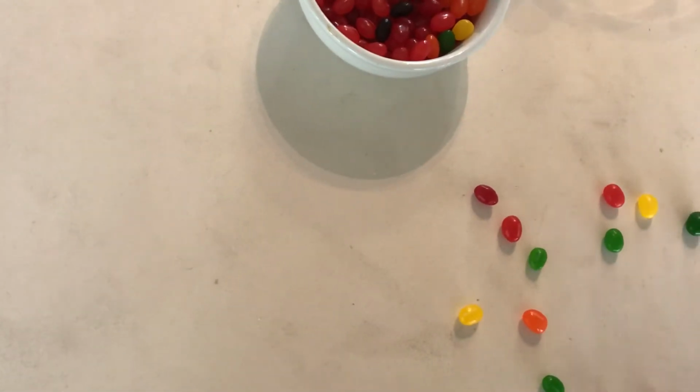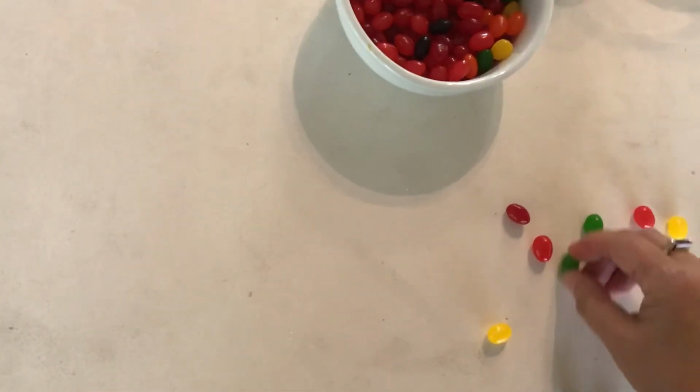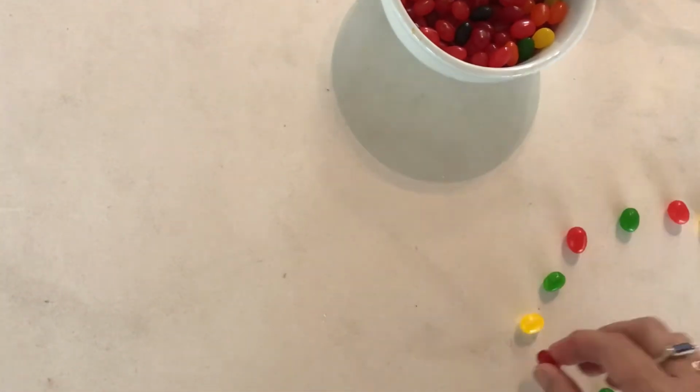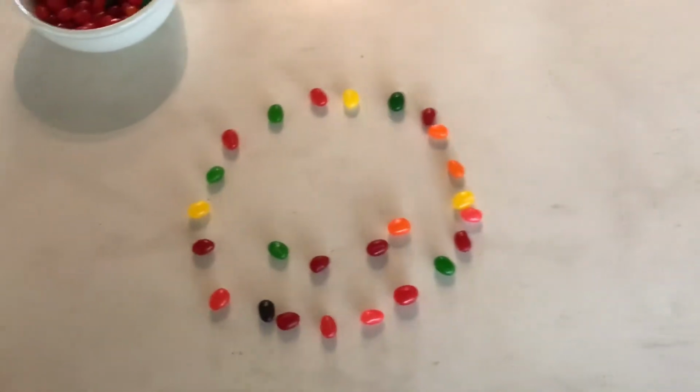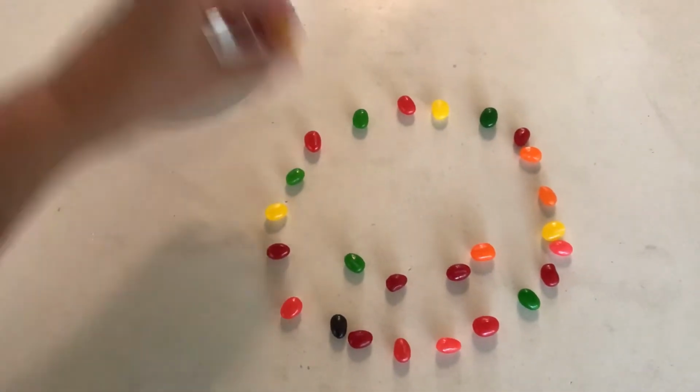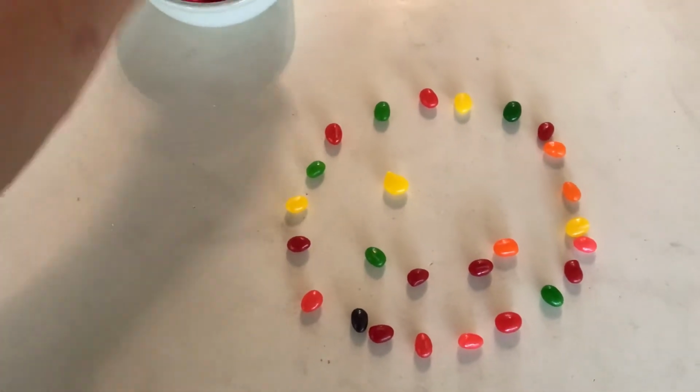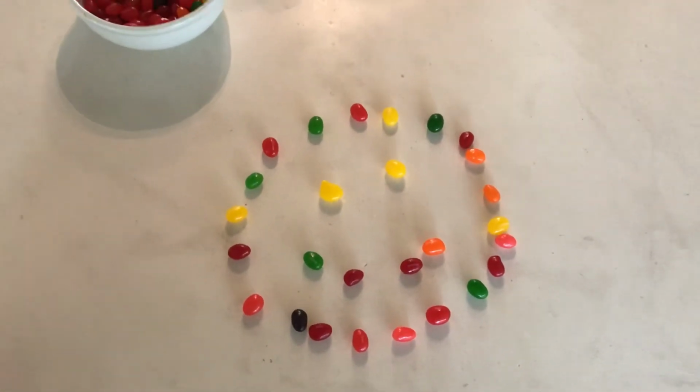I want to make a smiley face. I gave it away. Why would I do that? So I made a smile, but what's missing? Oh, look, an eye and another eye. So happy face.